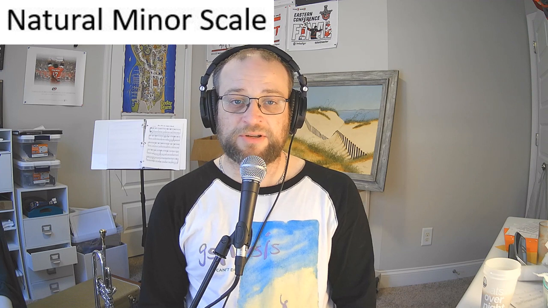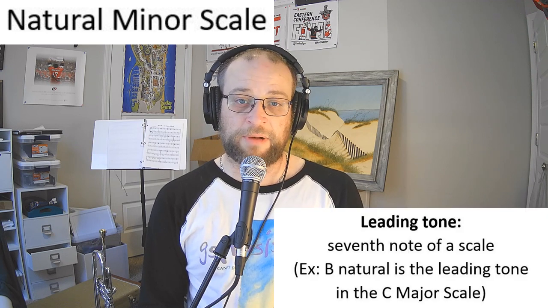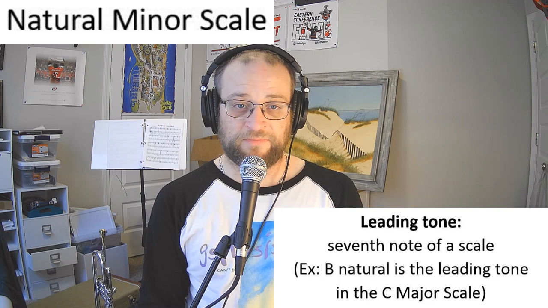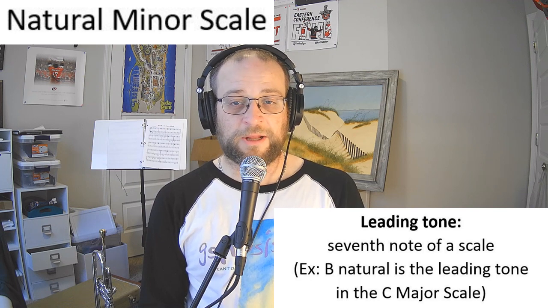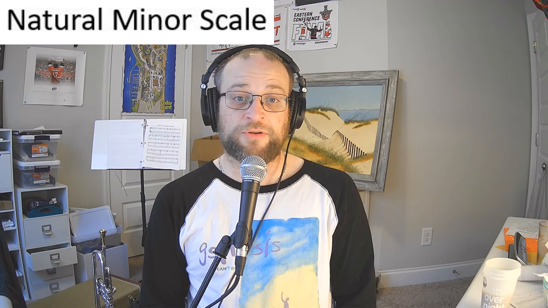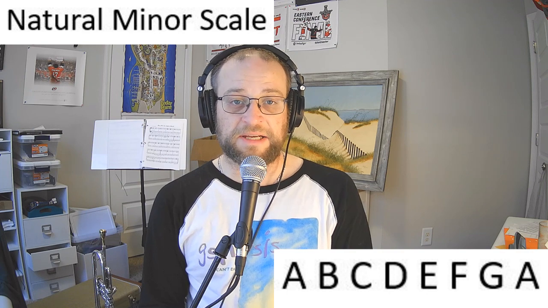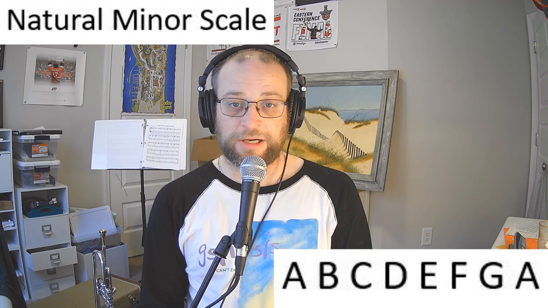In this scale, the leading tone is not a half step away from the tonic like the major scale interval pattern, but a whole step away. This is the scale that you can play A to A on the keyboard using only white notes. And the notes of the A natural minor scale are A, B, C, D, E, F, G, A.